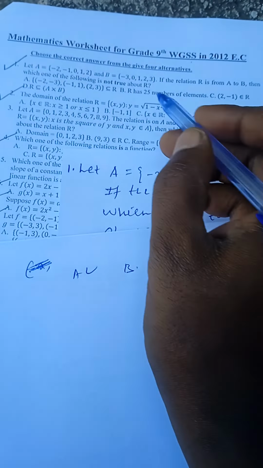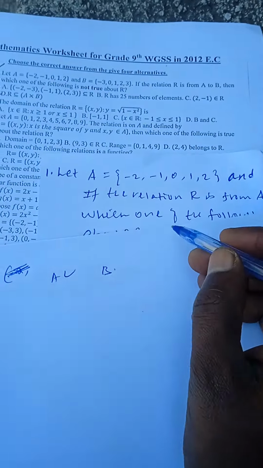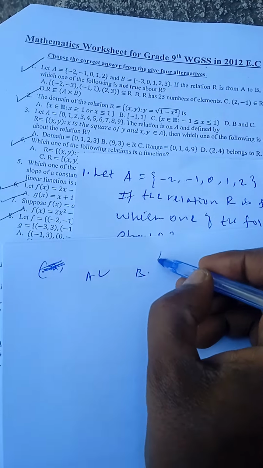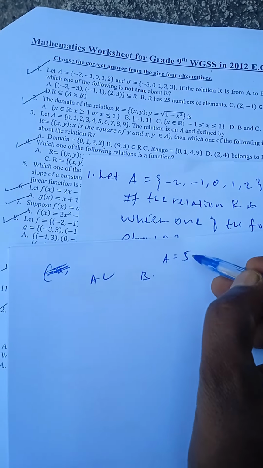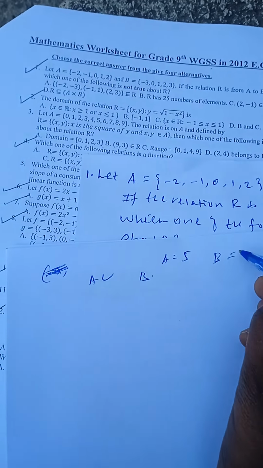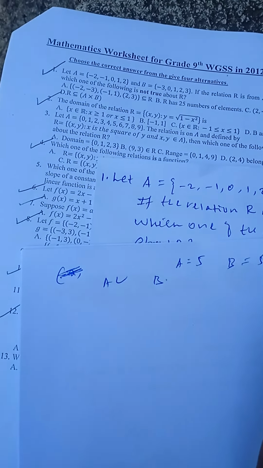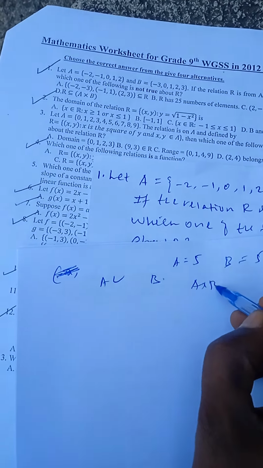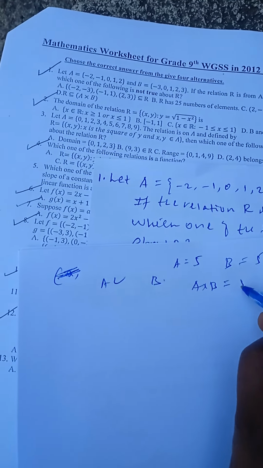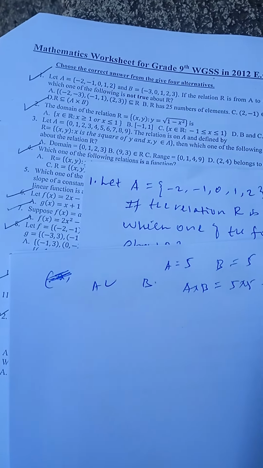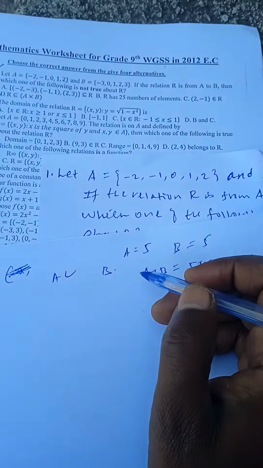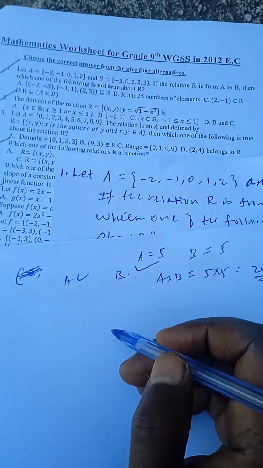When we see B, R has 25 elements. That means set A has 5 elements, and B has 5 elements. So A cross B means 5 times 5, which is simply 25 elements. So B is also correct.